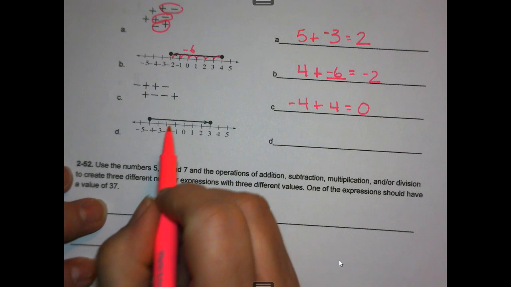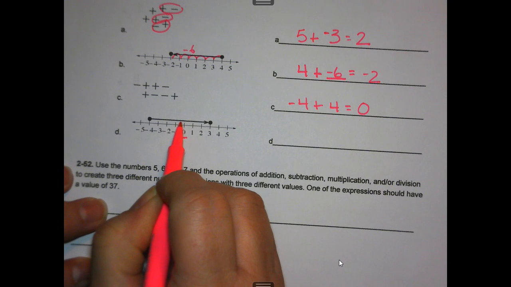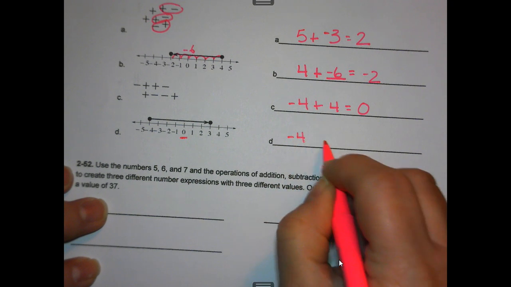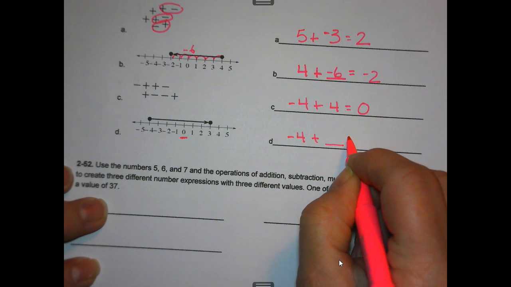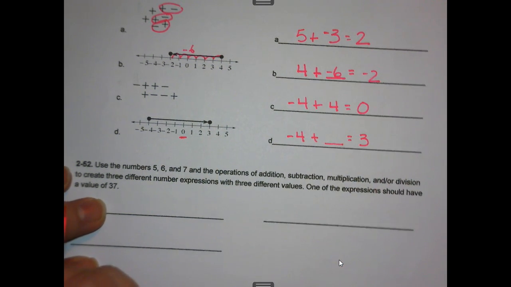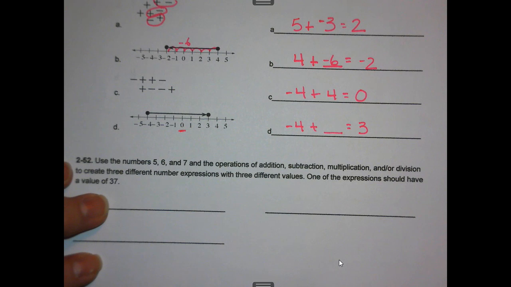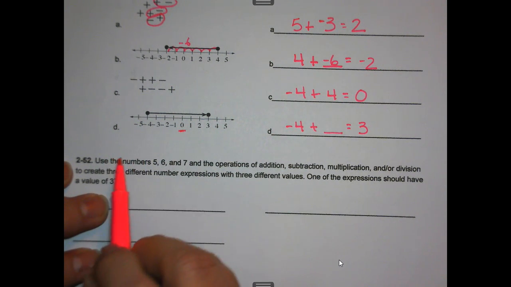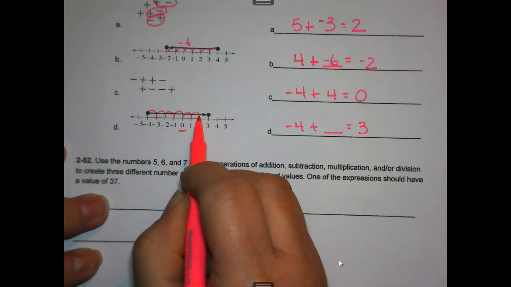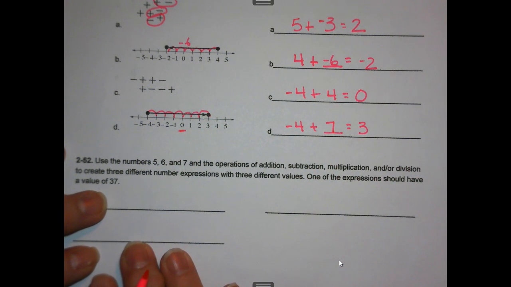And in this problem, again, I'm taking a look to see where 0 is, and I went to the left to -4. Let's start with -4 plus something, and I end at 3. A lot of us could take an educated guess and be accurate and precise and right on with that answer, but I'm going to go ahead and show you how I'd use a number line. So I would count 1, 2, 3, 4, 5, 6, 7. -4 plus 7 equals 3.